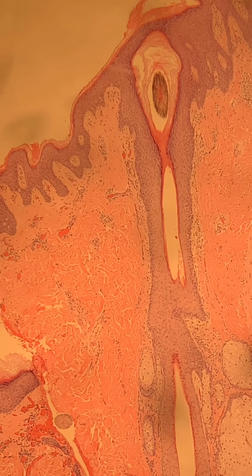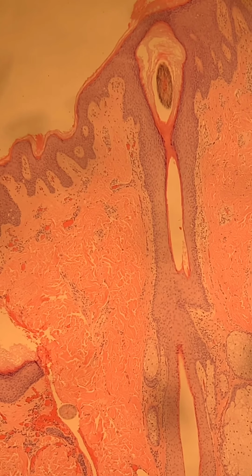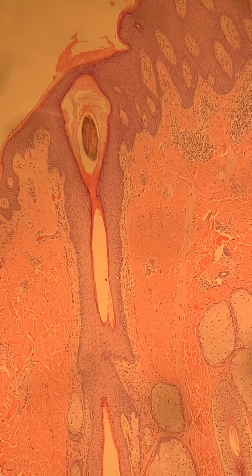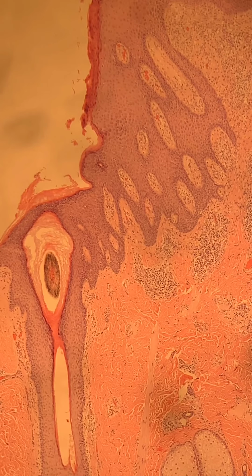So you can see here, there's a start of a reaction around a pilosebaceous unit or follicular unit. And as we continue to go on, this is a good sample to study skin inflammatory processes. So you see that the epidermis becomes very reactive. Acanthomatous hyperplasia of the overlying epidermis.